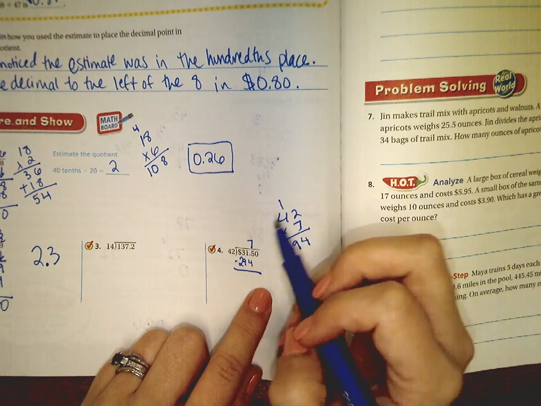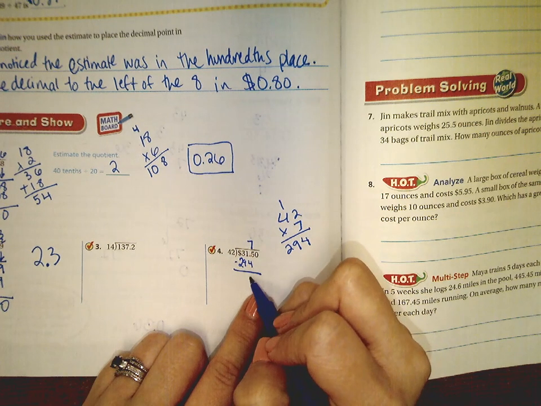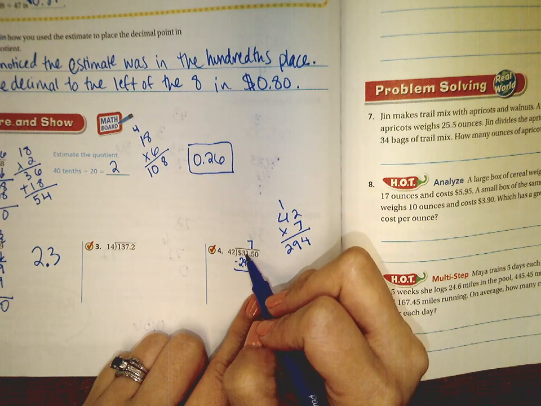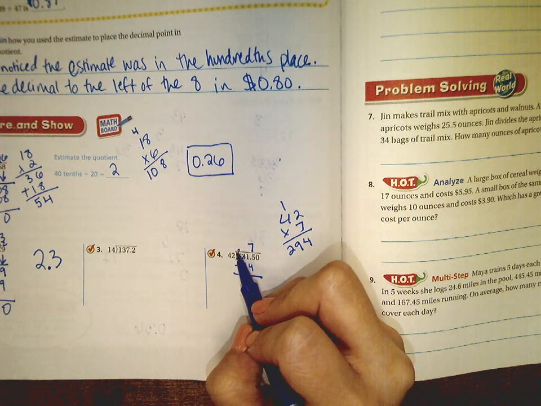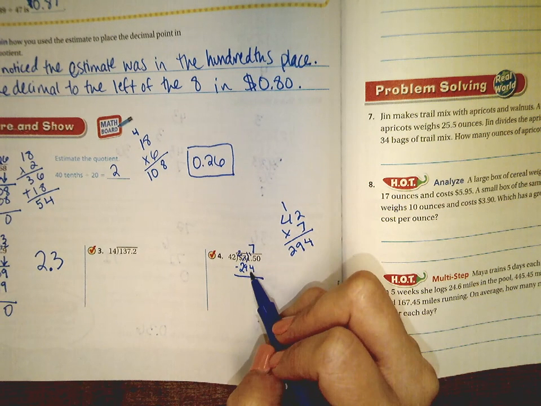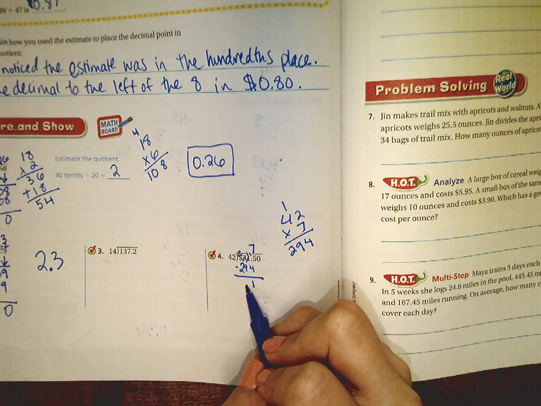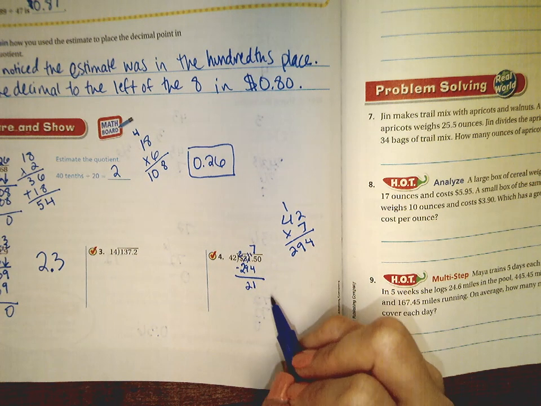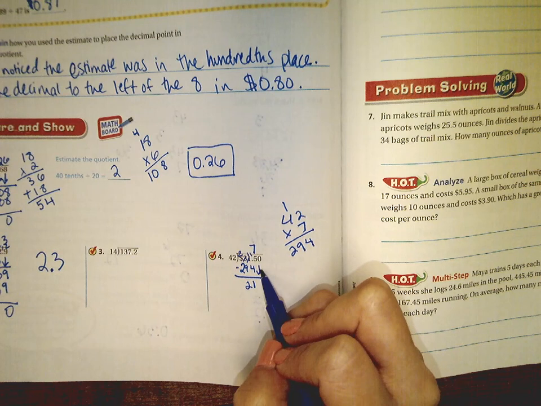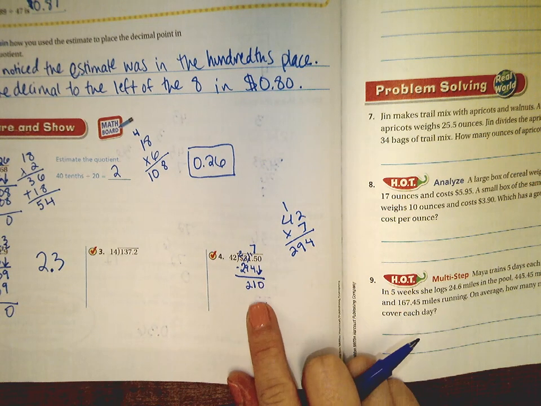So now I need to subtract. 5 minus 4 is 1. Can I subtract 9 from 1? No. Nope, I've got to borrow. It becomes 11. 11 minus 9 is 2. 2 minus 2 is 0. So what do I do now? Bring down a 0. I bring down my 0.